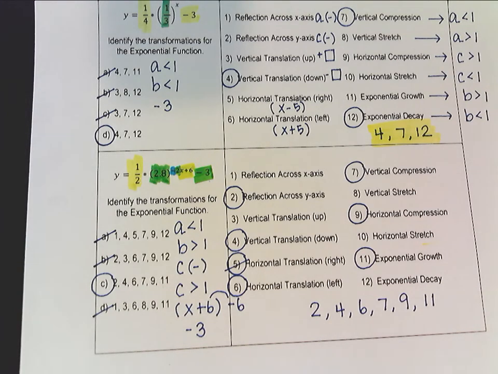Okay, so there's another video, number 3. I don't want to make the videos too long, so that way you could see them. So go to number 3 for 3 more examples on transformation of exponential functions. See you then.